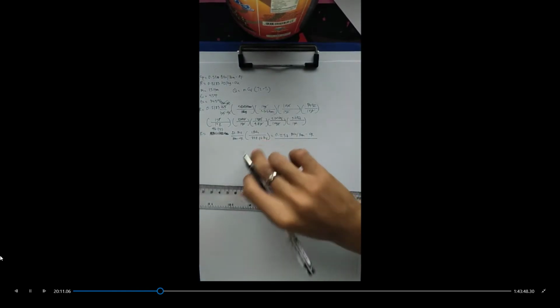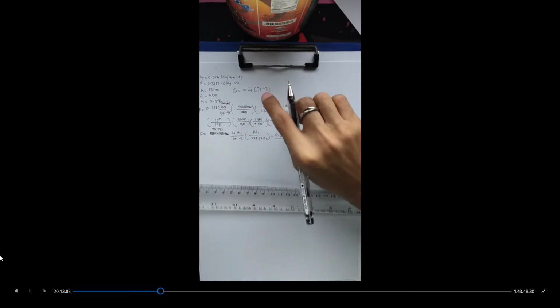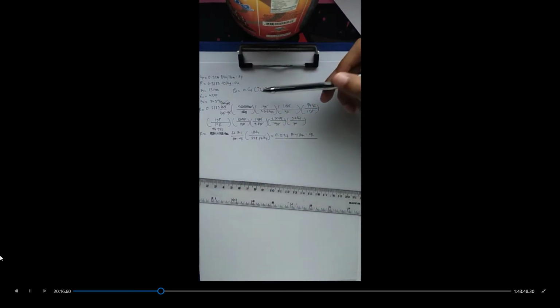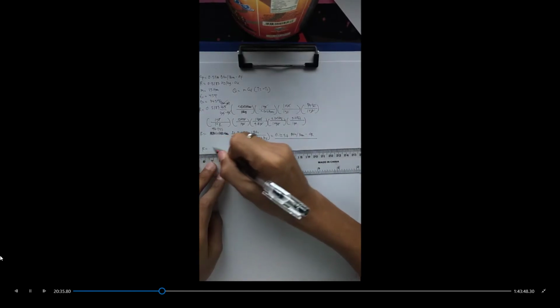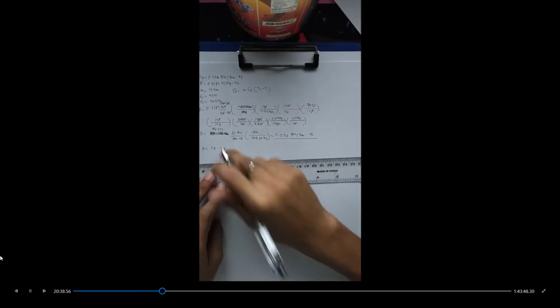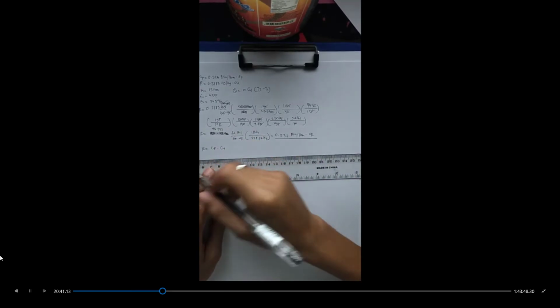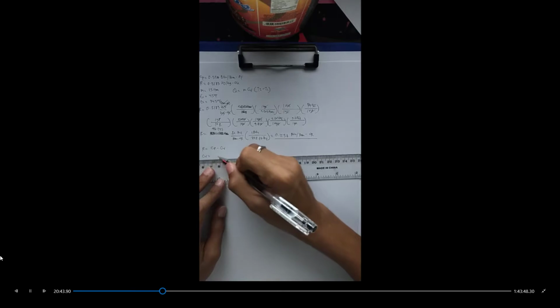Now, since we already have our R, we can now solve for our remaining variables. The formula for heat is mCv delta T. We have our mass given, change in temperature given, and we need to solve for our Cv. In order to solve for our Cv, the formula for R is equivalent to Cp minus Cv. So solving for Cv, we're just going to transpose it to the other side. So Cv now becomes Cp minus R, just like that.